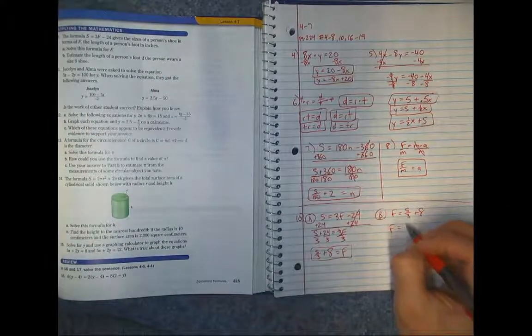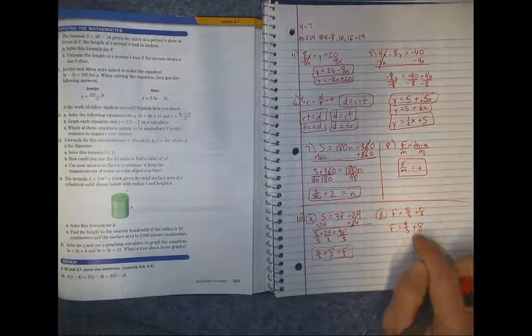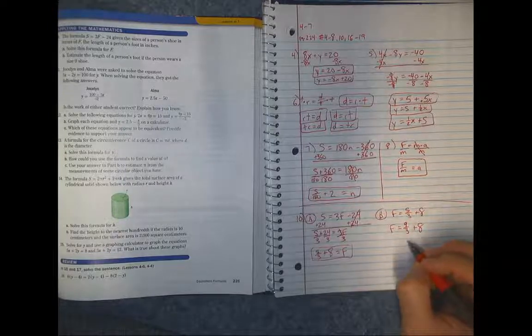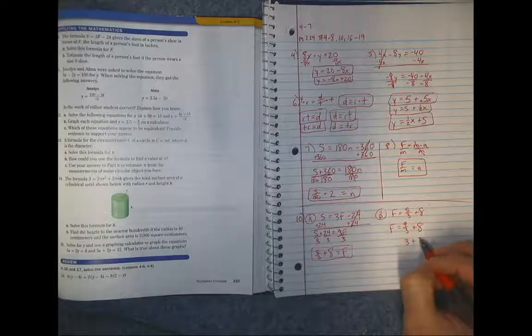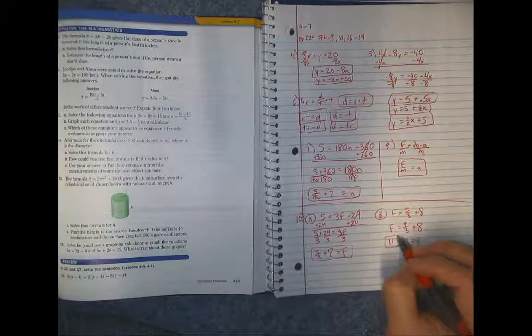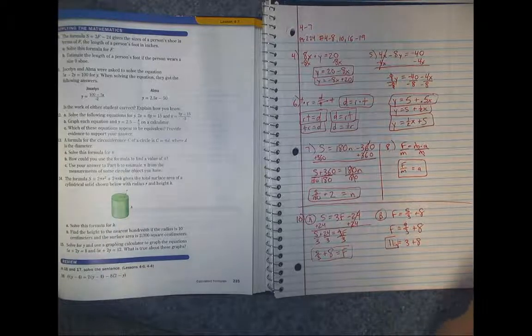So they just told us somebody's shoe size is a 9. So I'm going to plug 9 in for their shoe size. And now the numbers will run themselves and tell me the length of their foot. So 9 divided by 3 is just 3 plus 8. And so f equals 11. And that is inches.